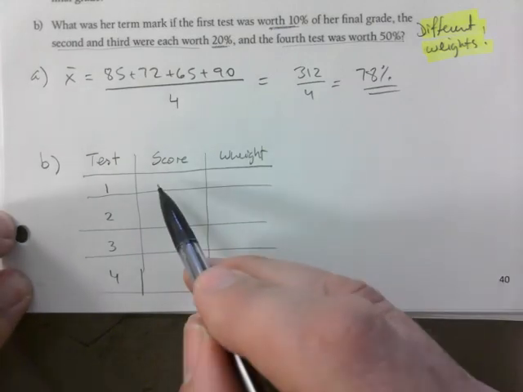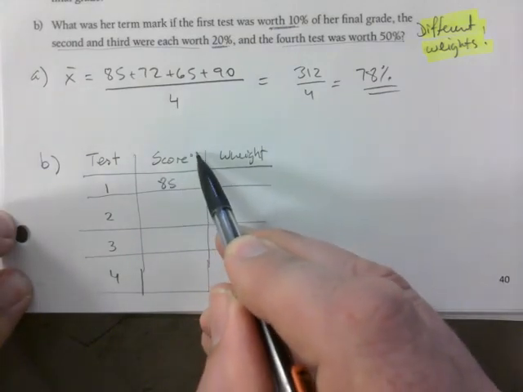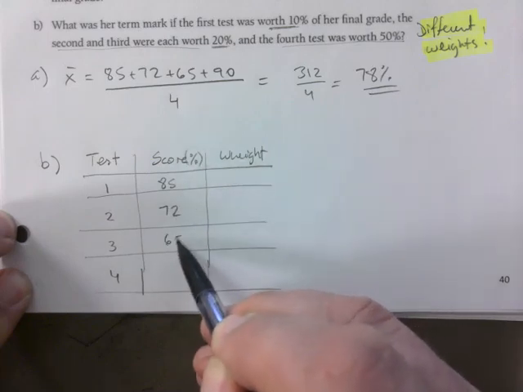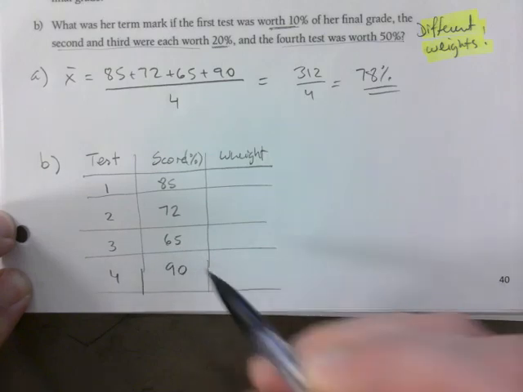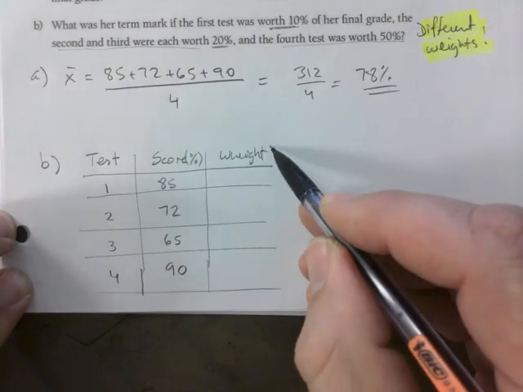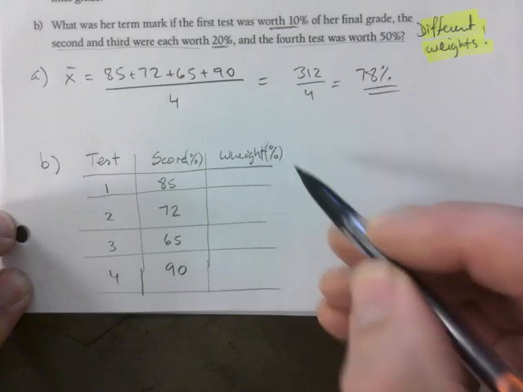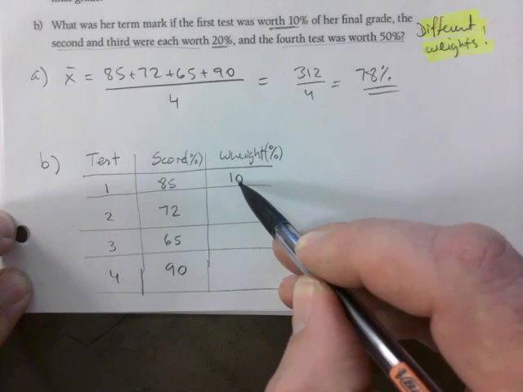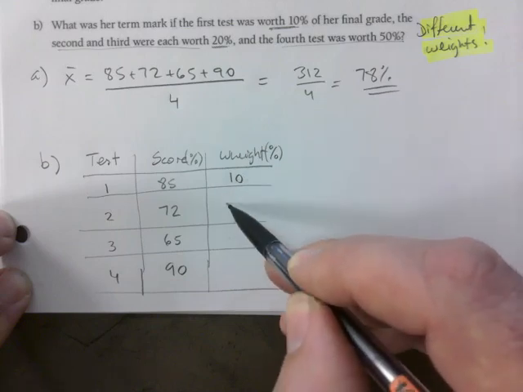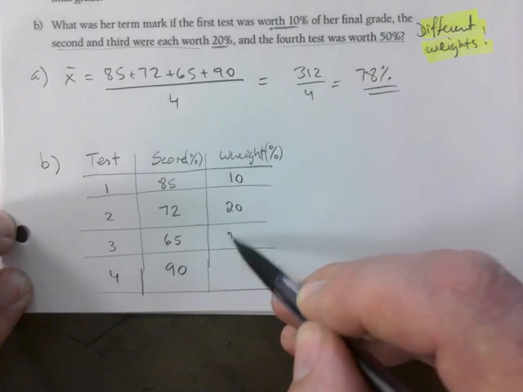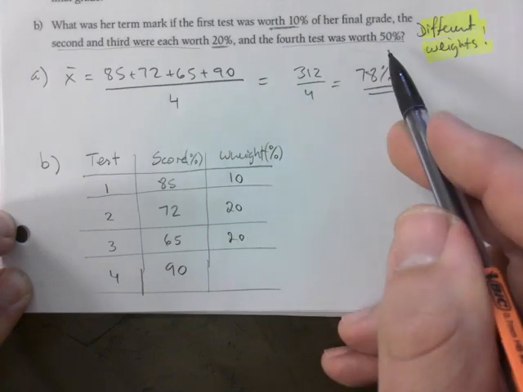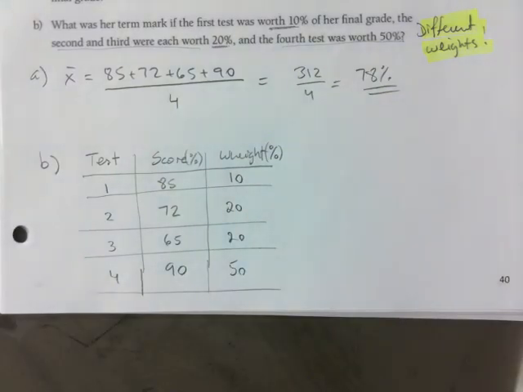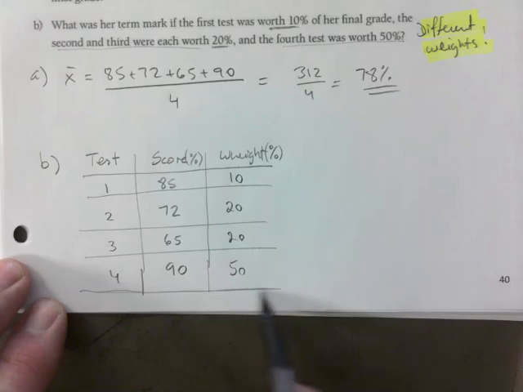So what were your scores? We had 85%. This is all percentage. 85, 72, 65, and 90. The weight is also percentage. The first test is 10%. The second and third, they're each worth 20%. And the fourth test is 50%. So you're making a table. We're making a table here.